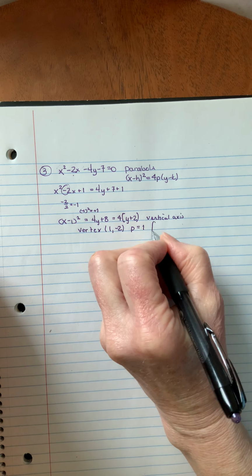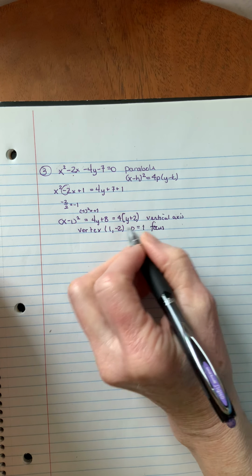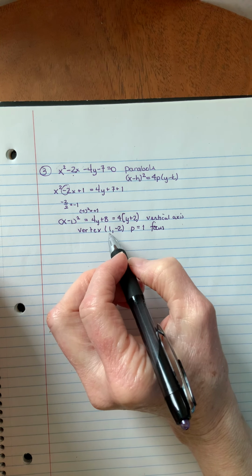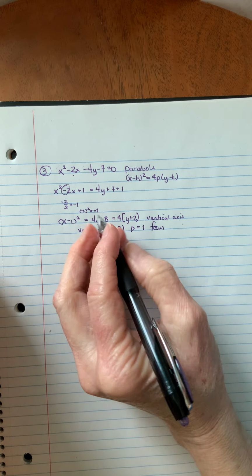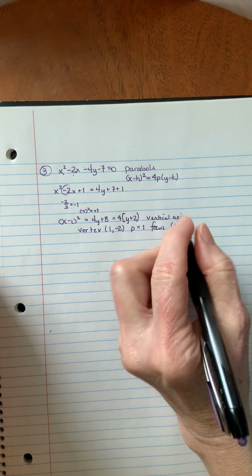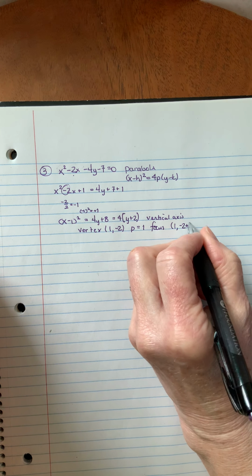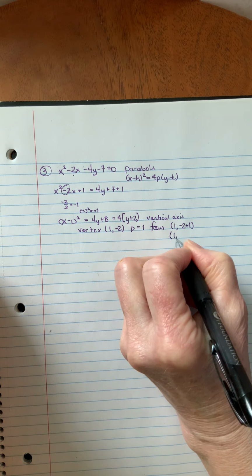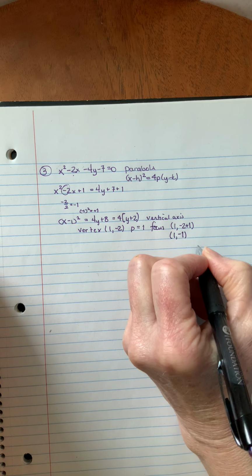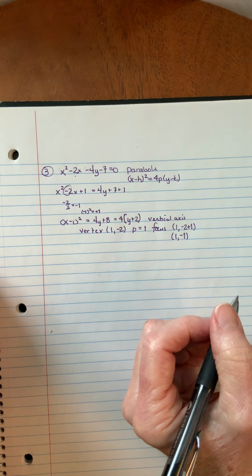So the focal point or the focus is at the value 1 comma k plus p. K is minus 2, so minus 2 plus 1. So it is at 1 comma negative 1. So there's your focus. Now, another example.